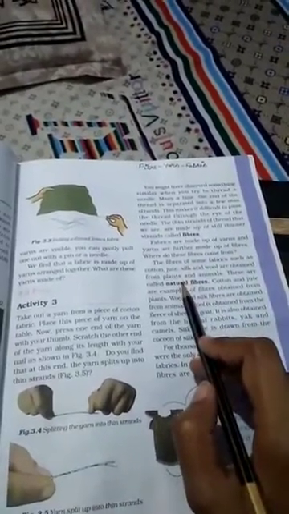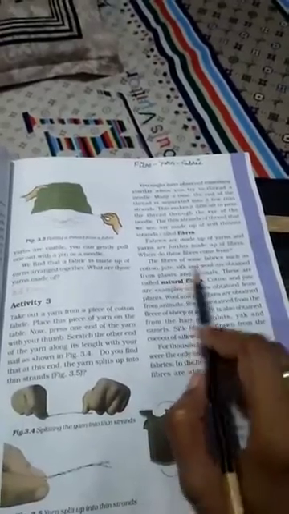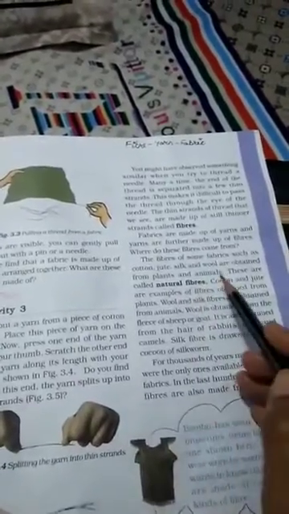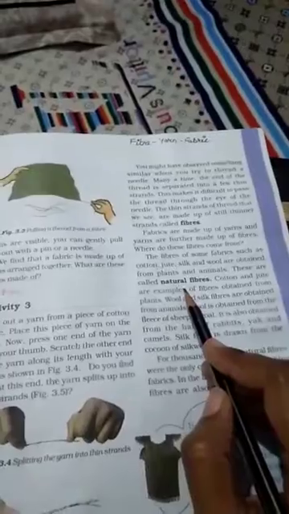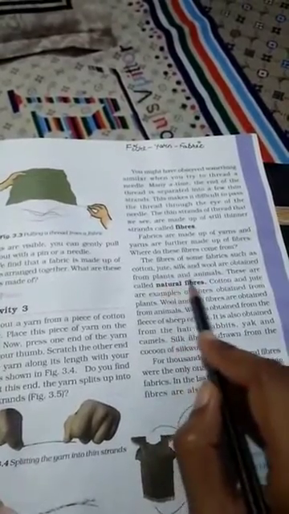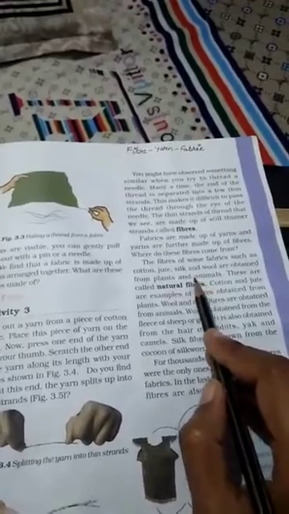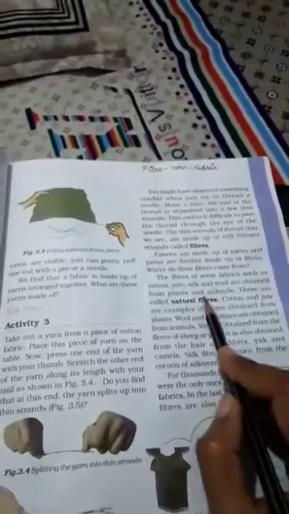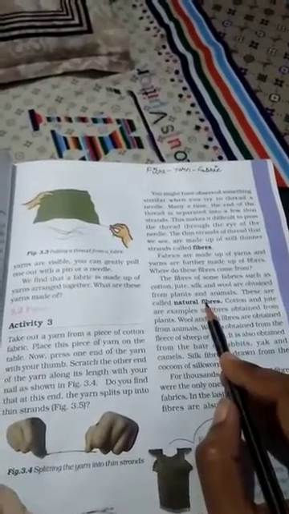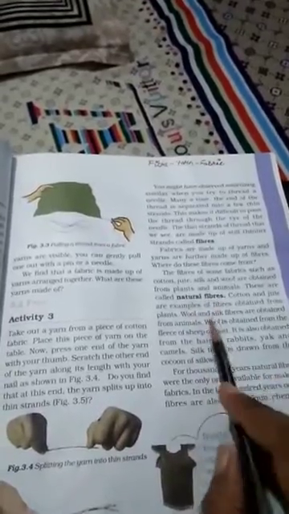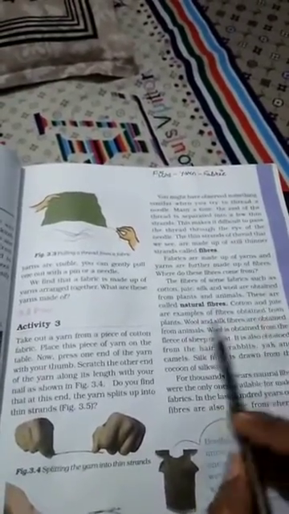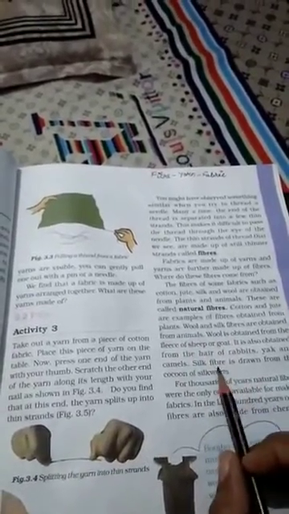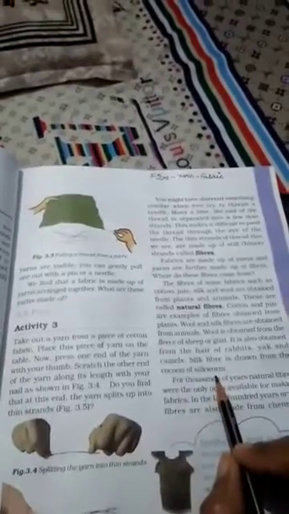Now there are the sources of fibers. There are two sources of fiber. One is natural fiber, second is synthetic fiber. Natural fibers are those fibers which are obtained from plants and animals. Examples: cotton, jute, silk, wool, etc. All these fibers are obtained from plants and animals. That is why they are called natural fibers. Cotton and jute are obtained from plants. Wool and silk are obtained from animals. Silk fiber is obtained from the cocoon of the silkworm.